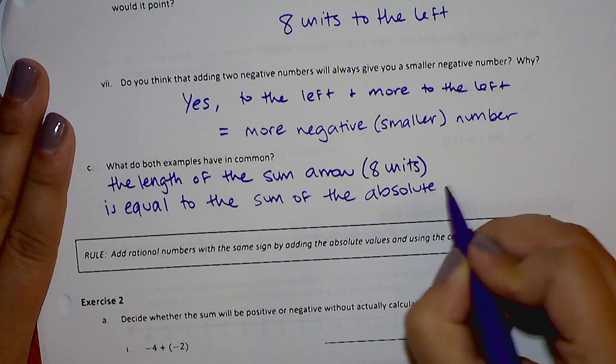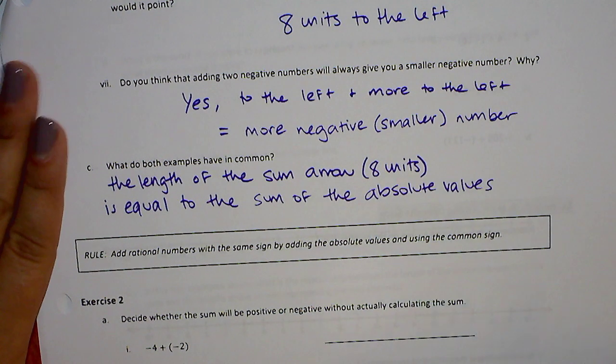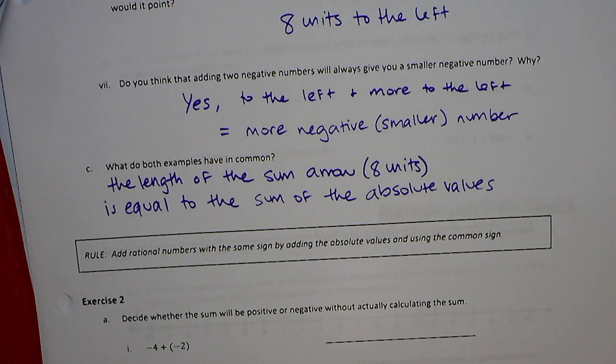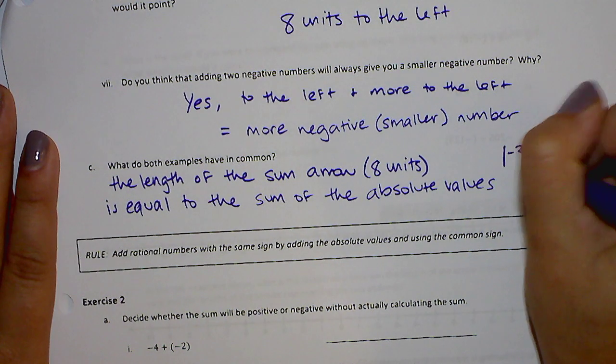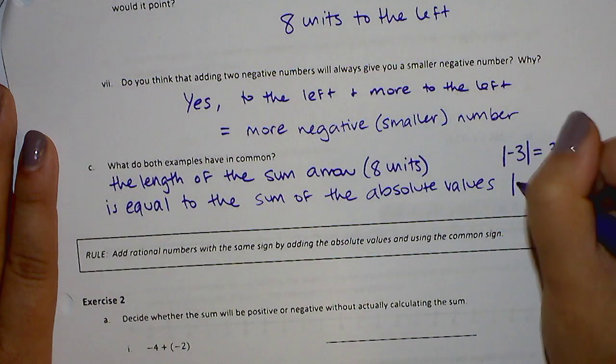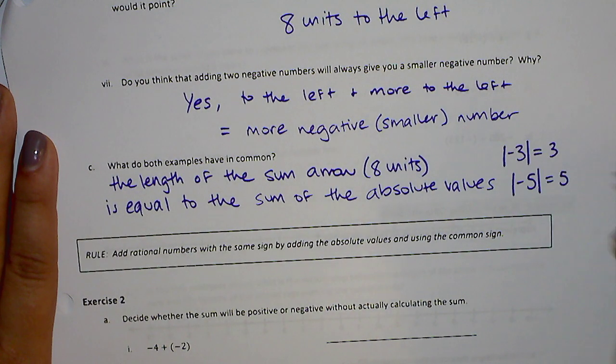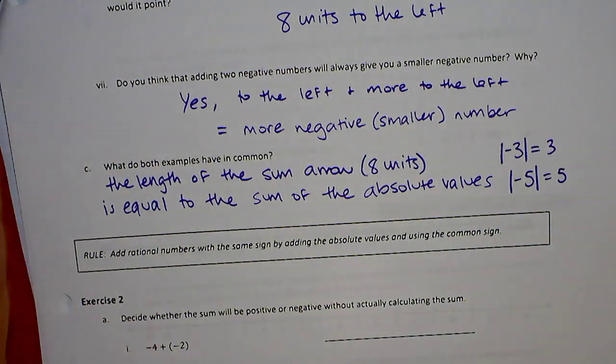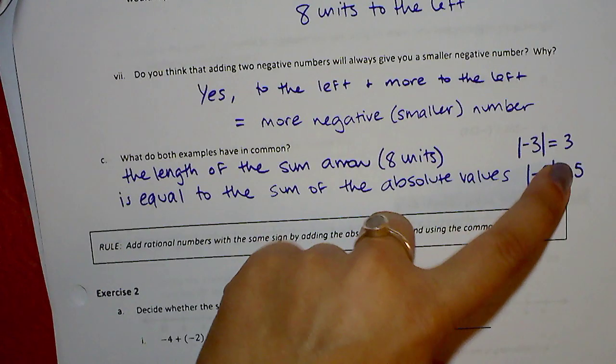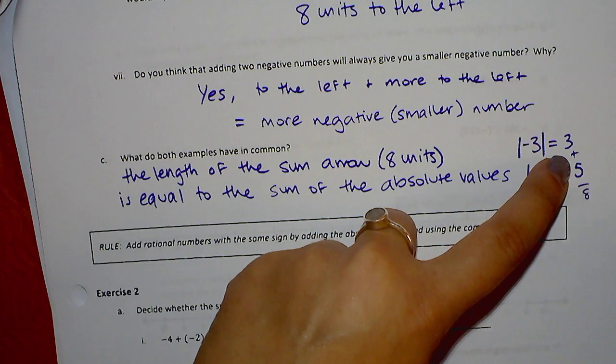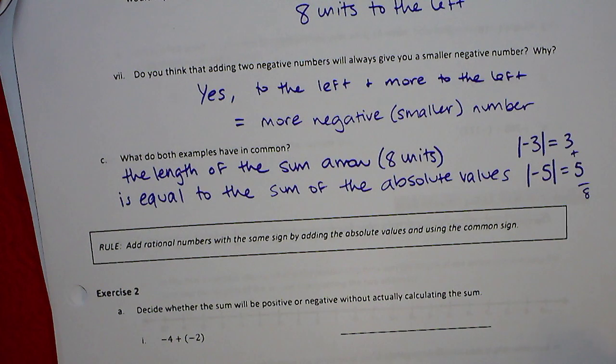So both times we were doing a 3 and a 5, but in the first one they were positive, and in the second one they were negative. -3, absolute value is 3. -5, absolute value is 5 in the second one. And so that means that our sum arrow is 8 units long because 3 plus 5 is 8. Get finished with that and scroll down.